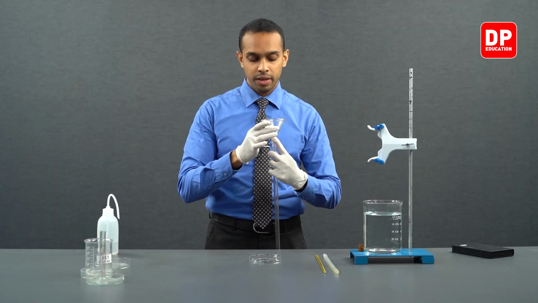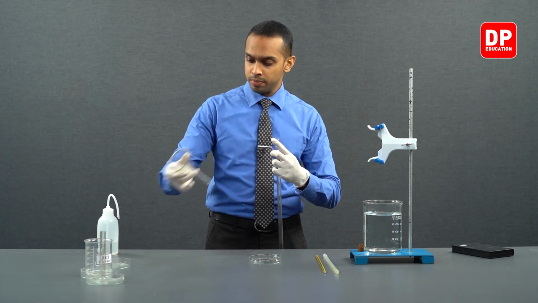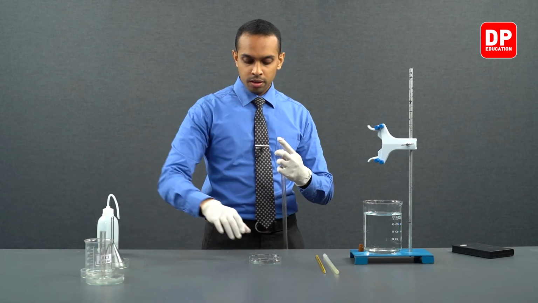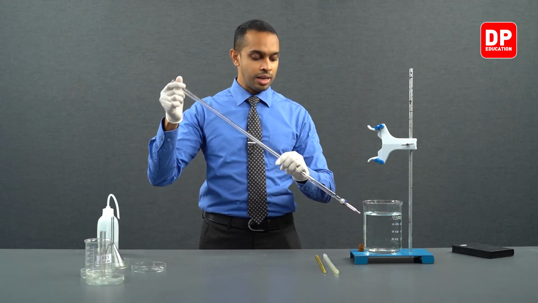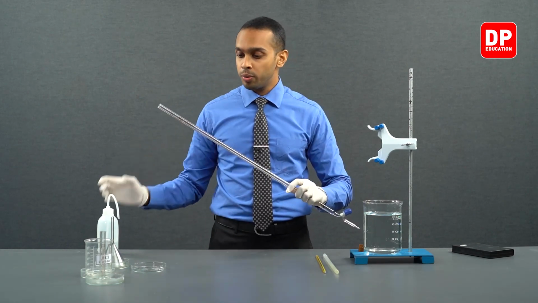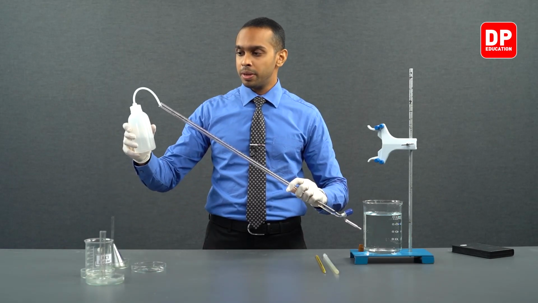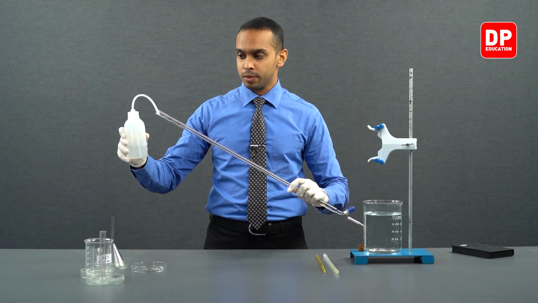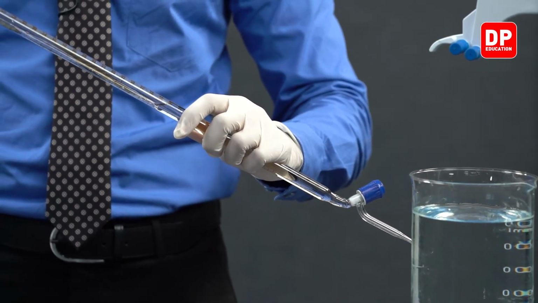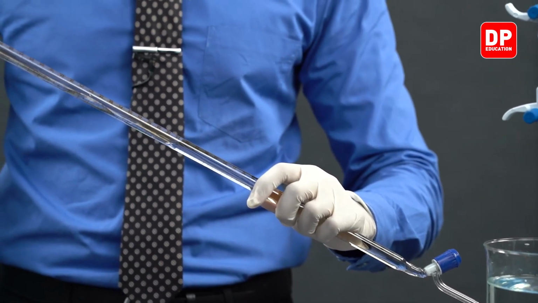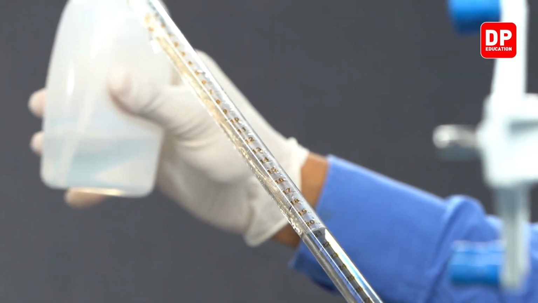After adding our HCl, we are going to add water, just like in the previous two attempts, without disturbing the HCl layer. We are going to add water along the wall of our burette, like so. You can use a wash bottle for this purpose.